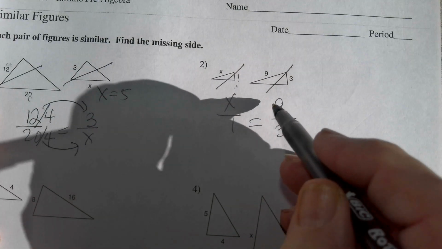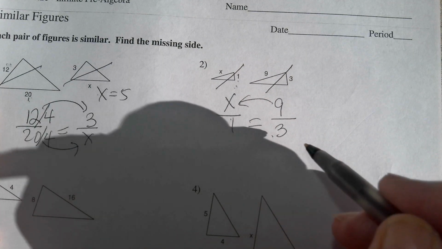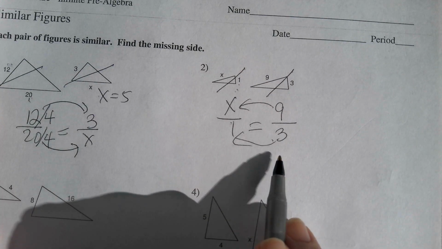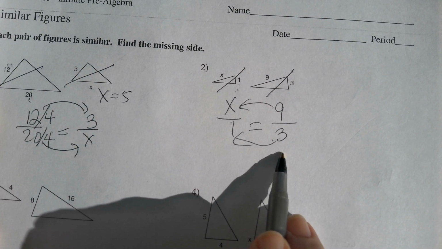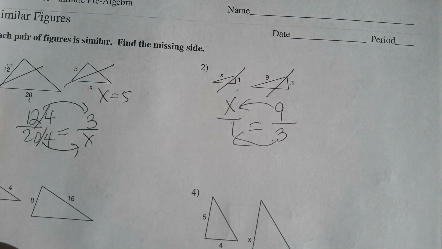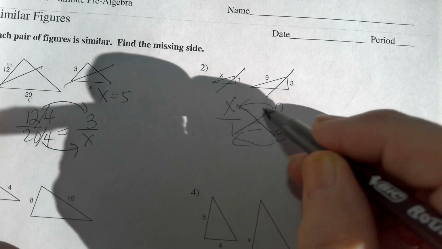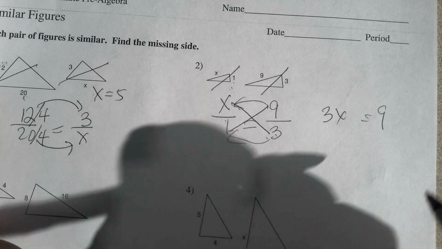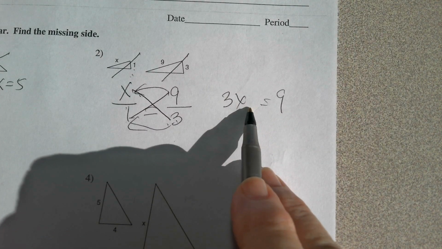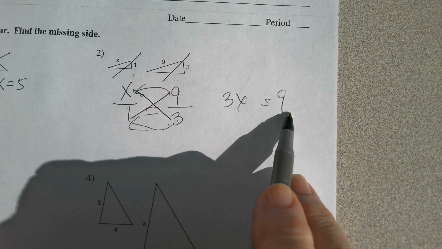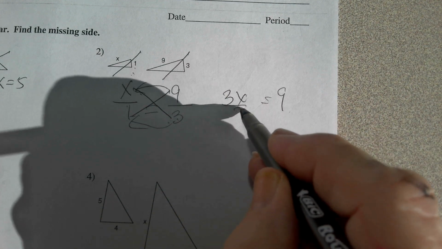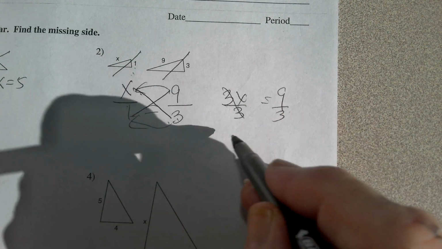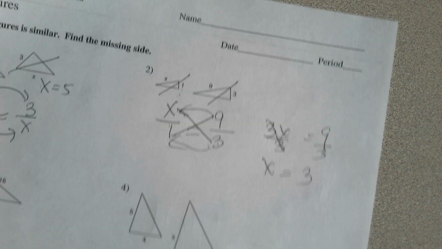And then again, in the direction of the x, am I multiplying or dividing? And when you're not quite sure, cross multiply. 3 times x is 3x. 1 times 9 is 9. 3 times what would give you 9? 3. Our x is equal to 3, or divide by 3, and x is equal to 3.